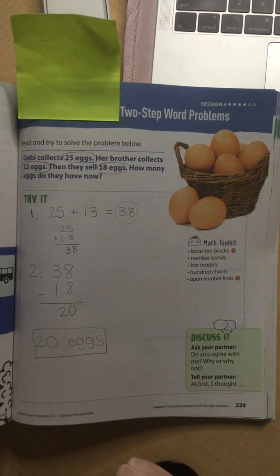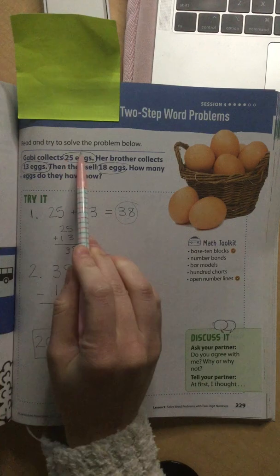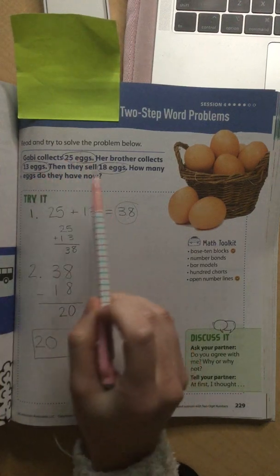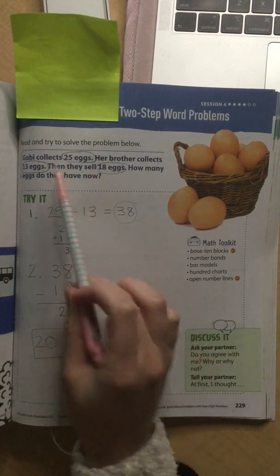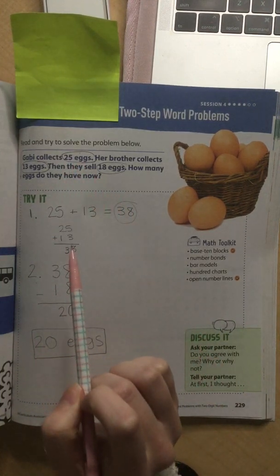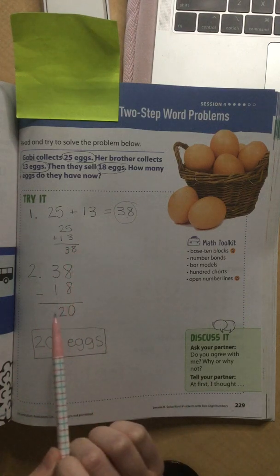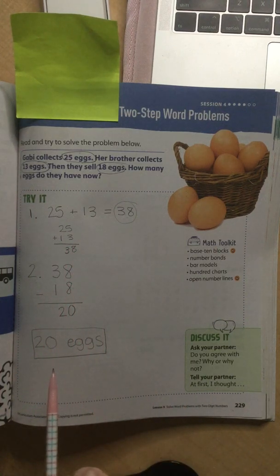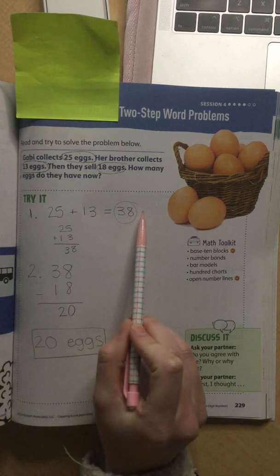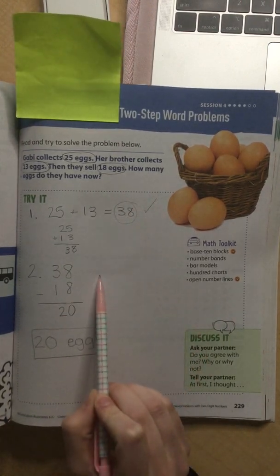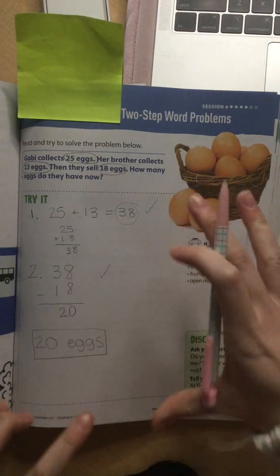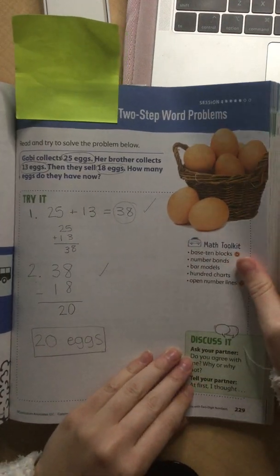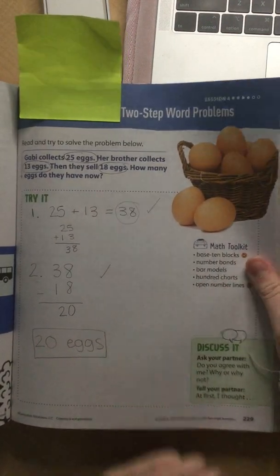If you did not get that answer, I want you to look back at your three numbers. Maybe you just added all the numbers together. Maybe you only took 18 away from 25. We have to take it step by step. Remember, these word problems are tricky. They are pushing us. They're challenging us. So make sure you get that first step, and then you get your second step, and you get your answer. We're going to continue talking about this problem on our next page. The next page is not where we write. We're just going to look at what they did.